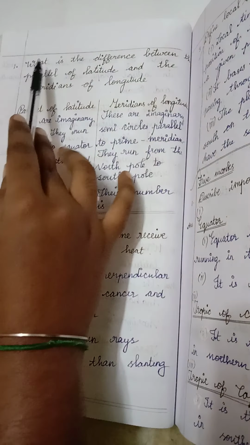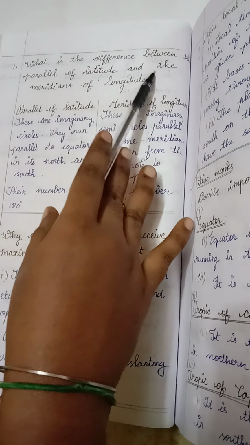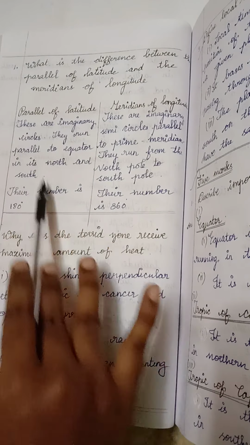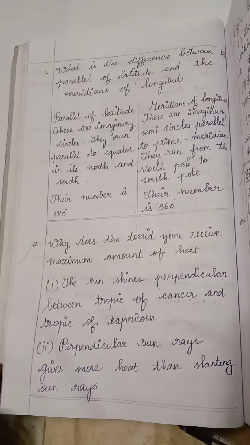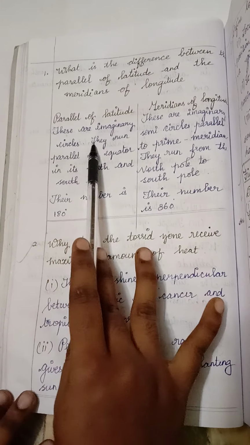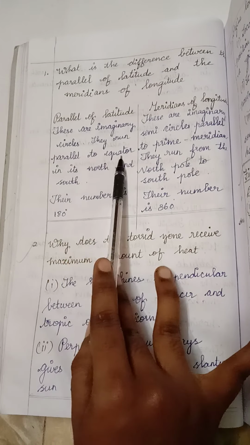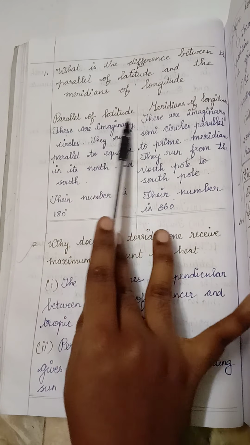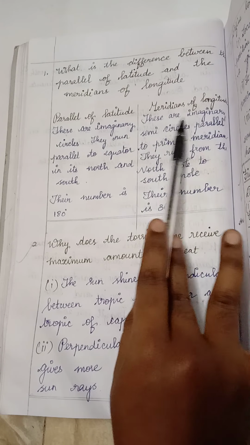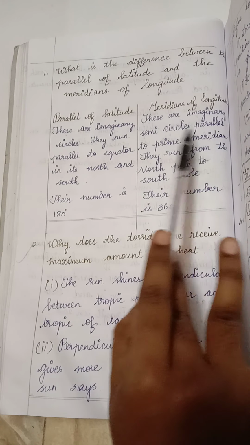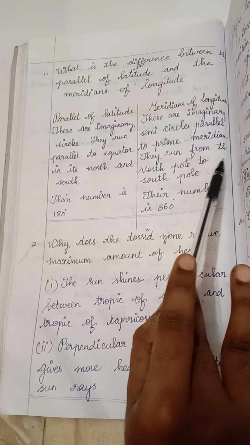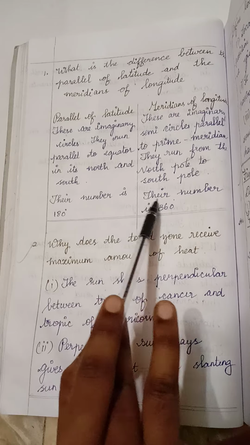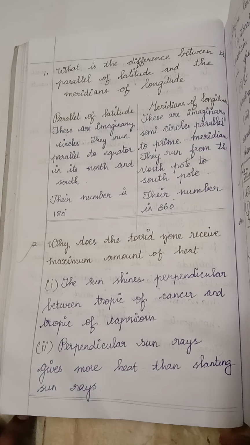Three marks. What is the difference between the parallels of latitude and the meridians of longitude? Parallels of latitude are imaginary circles. They run parallel to the equator, north and south. This is the first point. Meridians of longitude are imaginary semicircles parallel to the prime meridian that run from the north pole to the south pole. The number is 180 degrees here, and 360 degrees here.